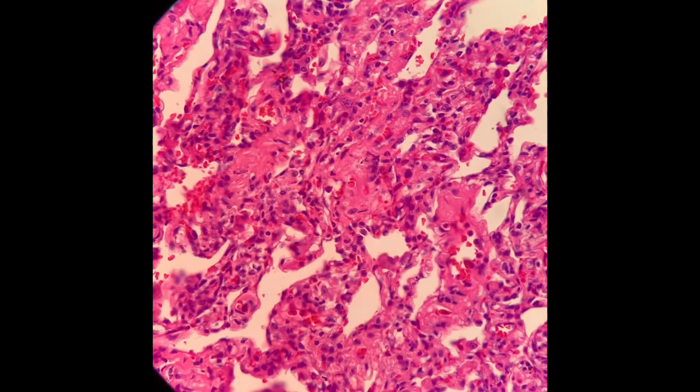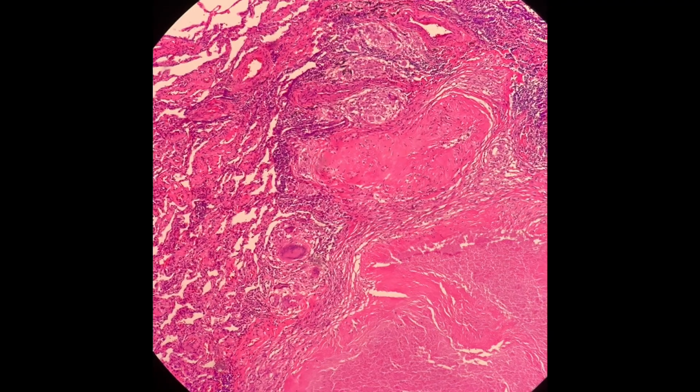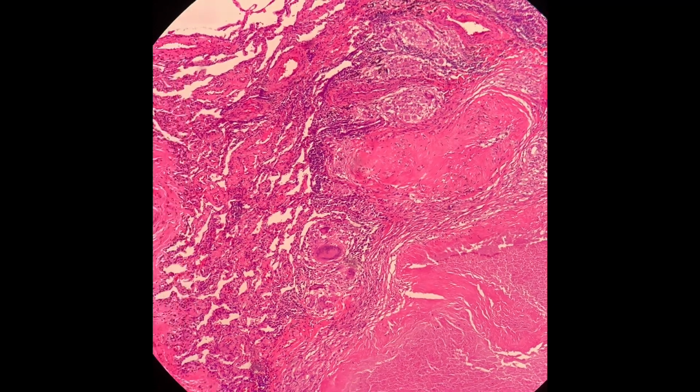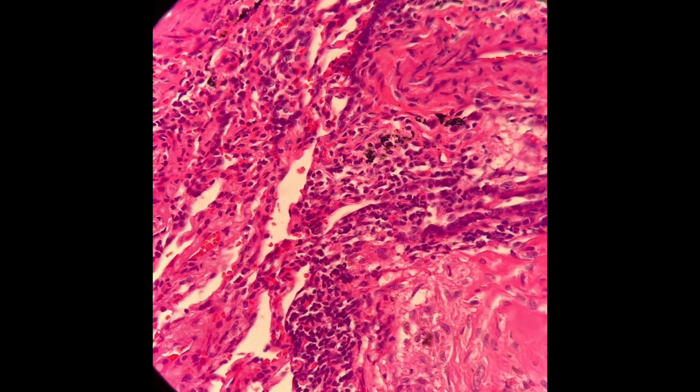And adjacent to this structure, as previously, you can see a lot of inflammatory cells encasing this structure. So this is how a granuloma or caseating granuloma looks like.